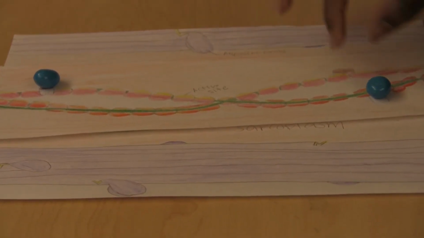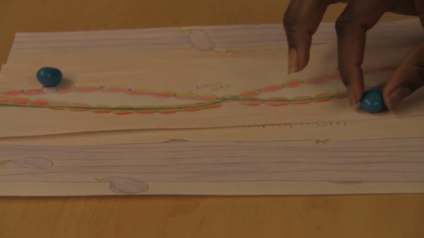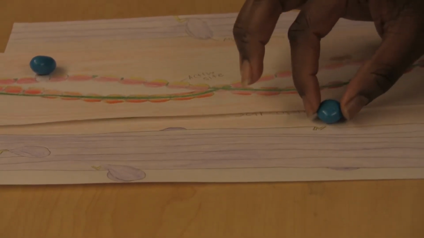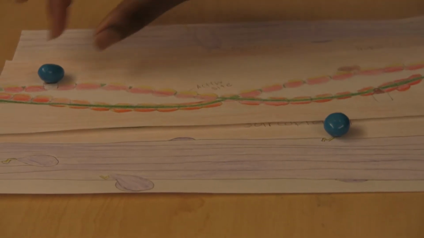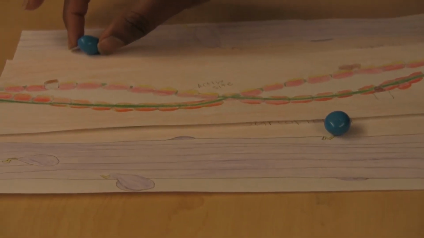Due to the release of calcium 2+ ions, there is movement of troponin and tropomyosin on the thin filaments, which enables the myosin molecule heads to grab and move their way along the thin filaments.